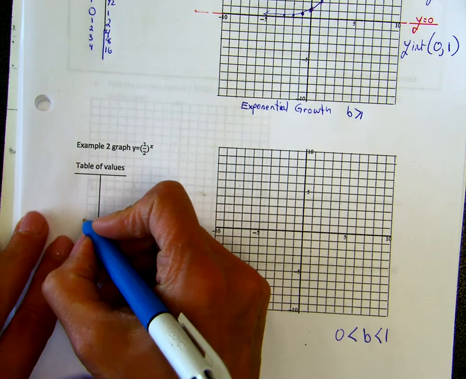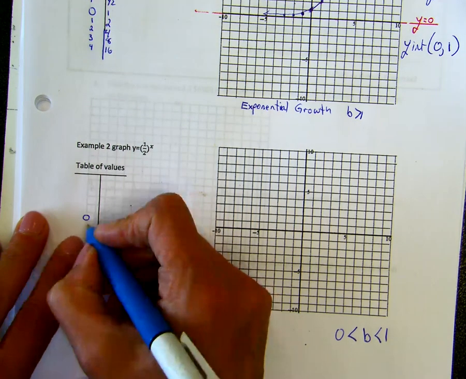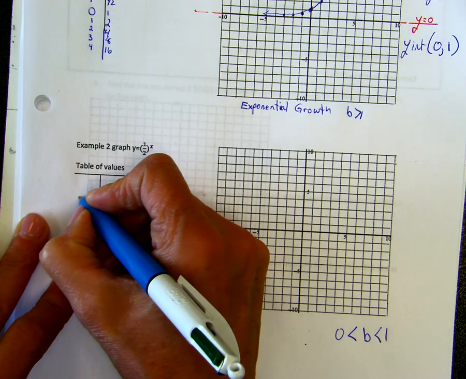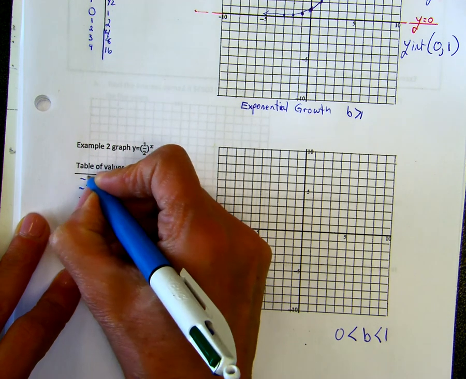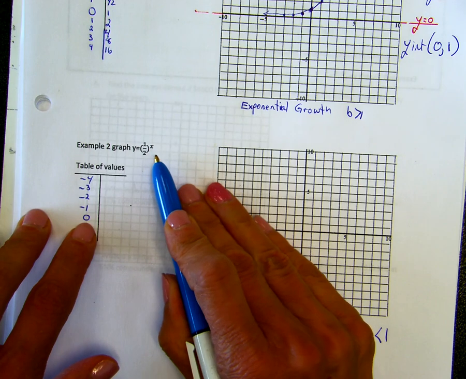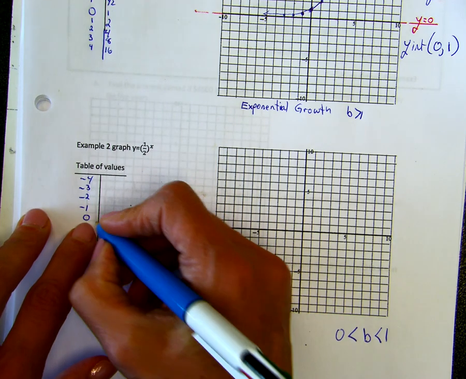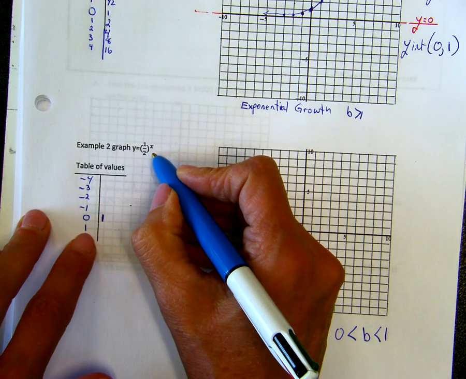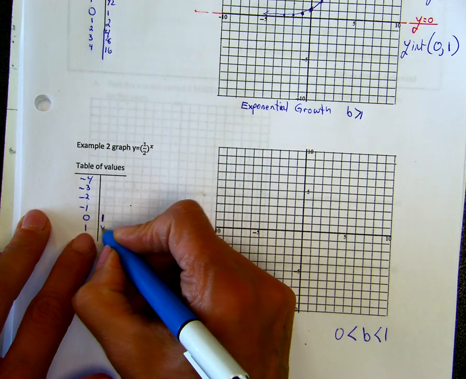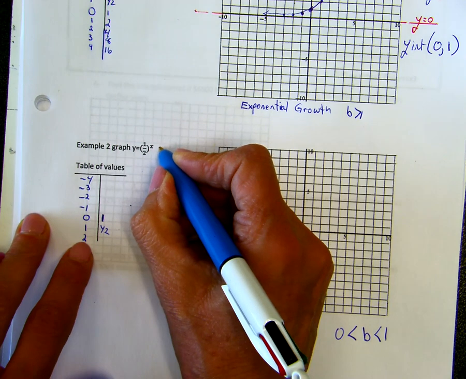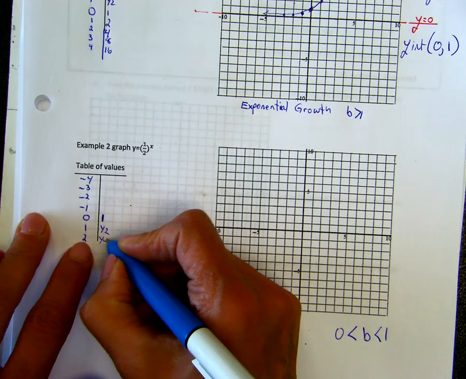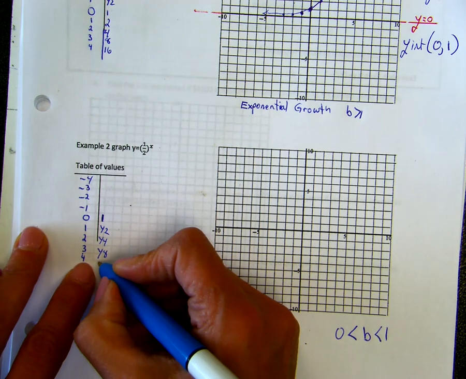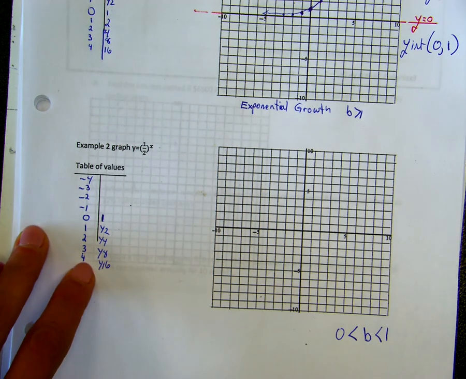So let's do our table of values again, starting with a 0, 1, 2, 3, 4, -1, -2, -3, -4. So if x is 0, 1/2 to the power of 0, still 1. If x is 1, I've got 1/2 to the power of 1. Gives me 1/2. 1/2 squared gives me 1/4. 1/2 cubed gives me 1/8. 1/2 to the 4th gives me a 16th.